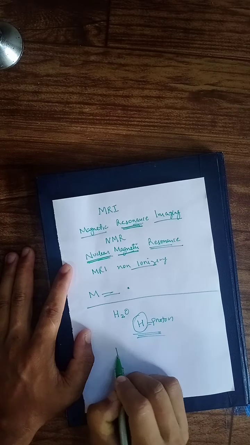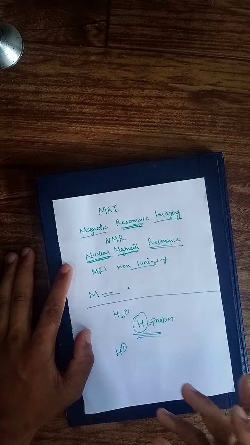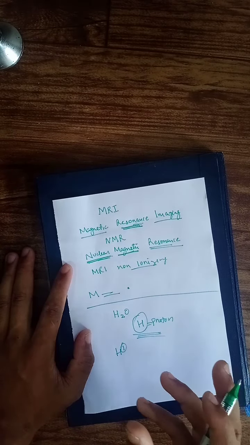We know that the atomic number of hydrogen is 1, right? Whatever element you take, it should have a lone electron at the end. If you take lithium, the atomic number is 3. By now you must know about electronic configuration.